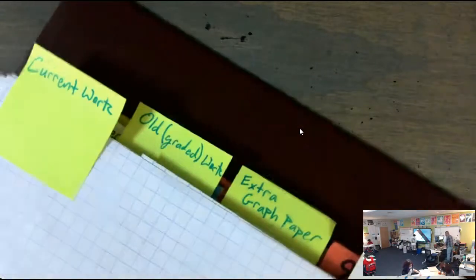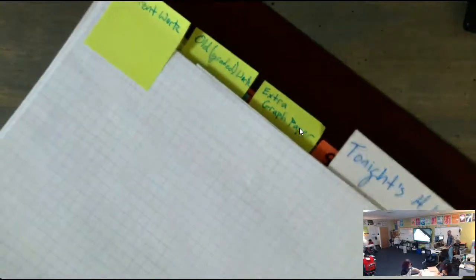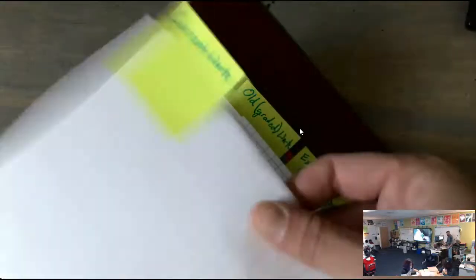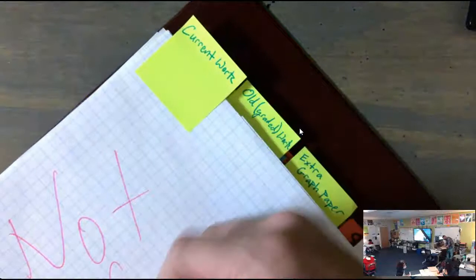You should end up with 4 tabs. Oh, hold up. I didn't explain this part. I guess I kind of just breezed over it. You're going to use pieces of graph paper that you'll never write on. So this is not for notes.